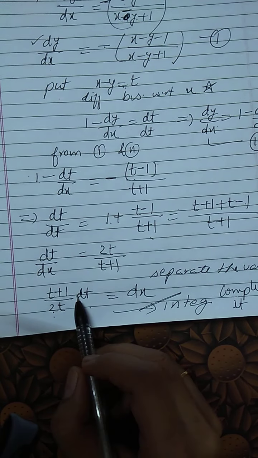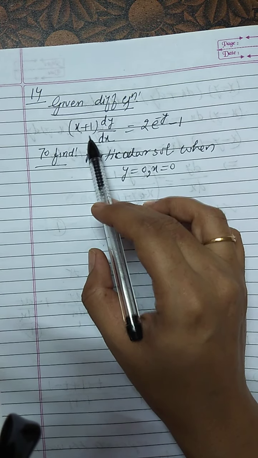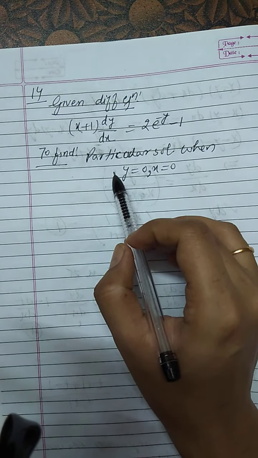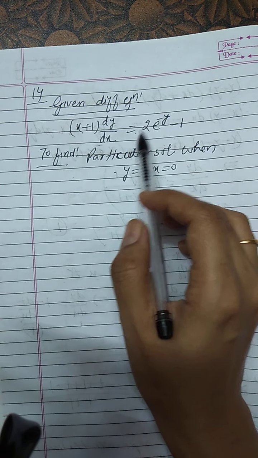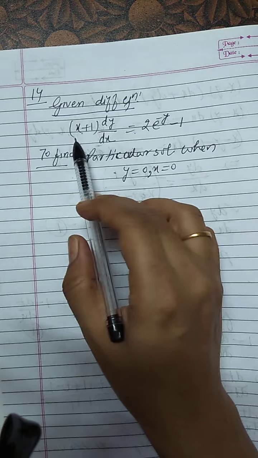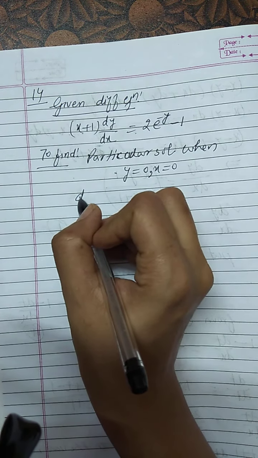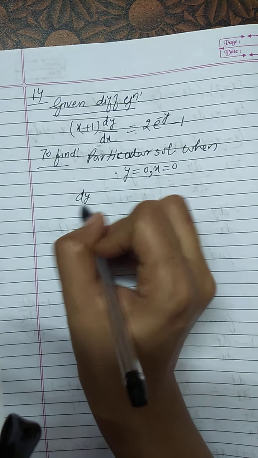So this is our next sum number 14. We have to solve this differential equation to find the particular solution when x and y both are 0. So (x plus 1) dy by dx equals 2 e raised to power minus y minus 1. I think in the very first step we can just separate the variables. So I am just taking my equation first of all as such. This is 2 e raised to power minus y minus 1.